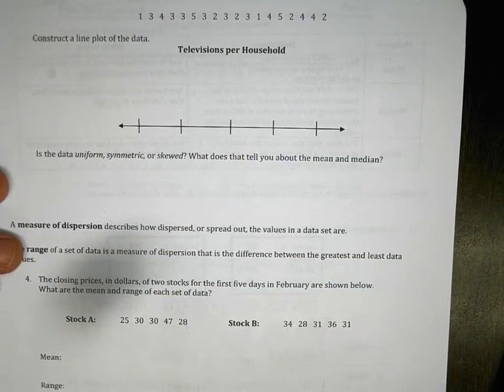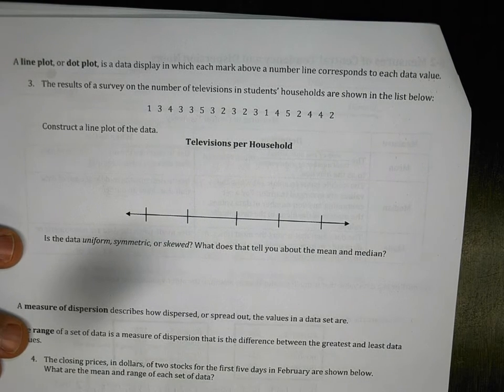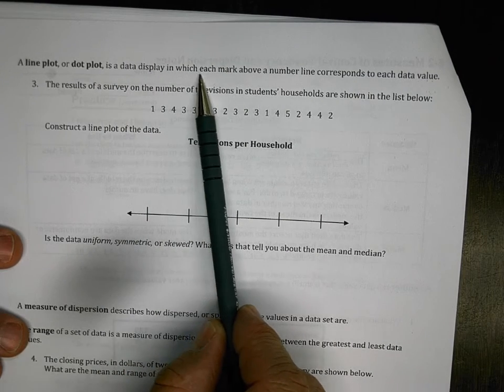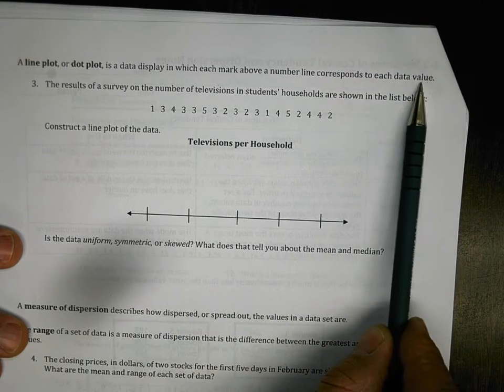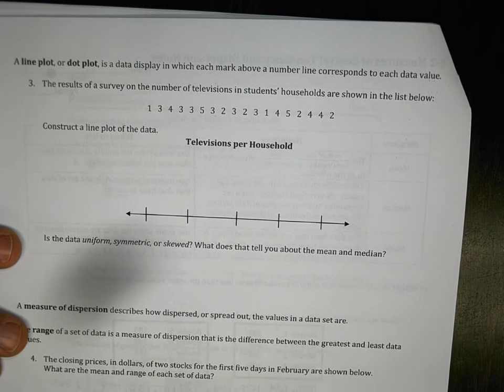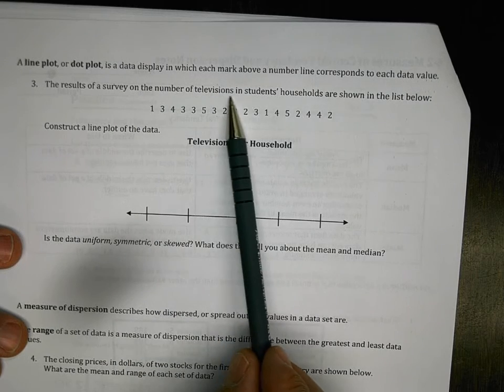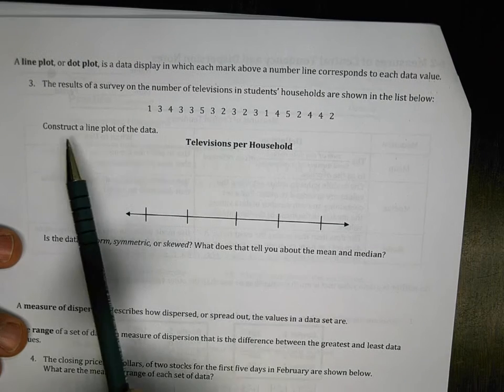So, the last thing we want to talk about today is what we call a line plot, or sometimes called a dot plot. And it is just a way to organize your data, kind of like our frequency table yesterday. So a line plot or a dot plot is a data display in which each mark above a number line corresponds to each data value. So it's very much like a frequency table. The results of a survey on the number of televisions in students' households are shown in the list below. Okay? Construct a line plot of the data.